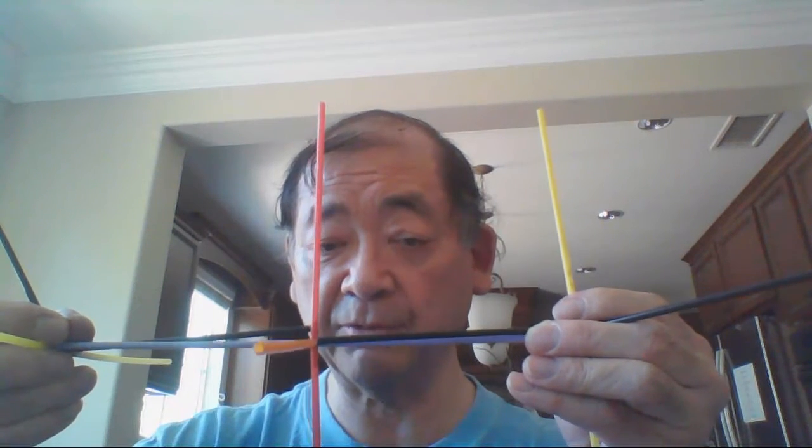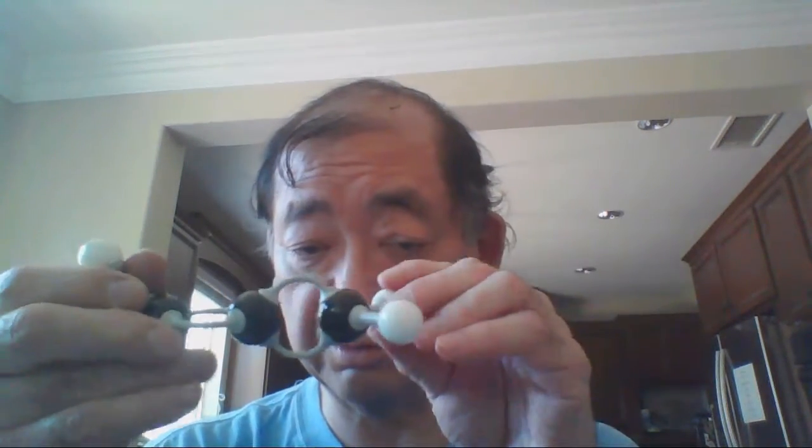That means in this one, the hydrogens are in the vertical plane, and in the other one, the hydrogens are in the horizontal plane. One's coming towards you, the other one's going away from you. This is the actual model of that compound.